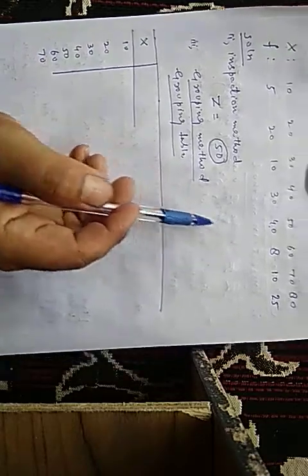First we will write the values of variable x. These values are 10, 20, 30, 40, 50, 60, 70 and 80.